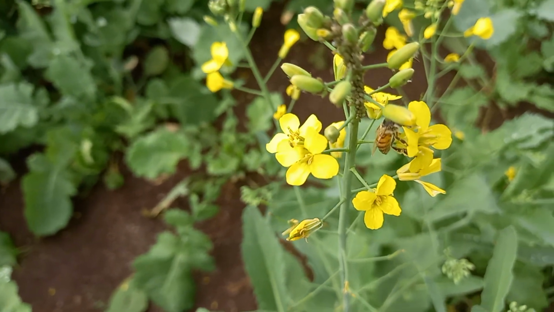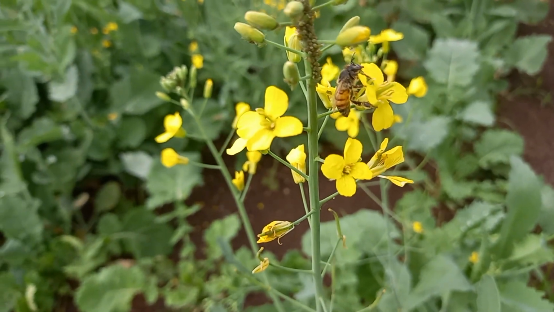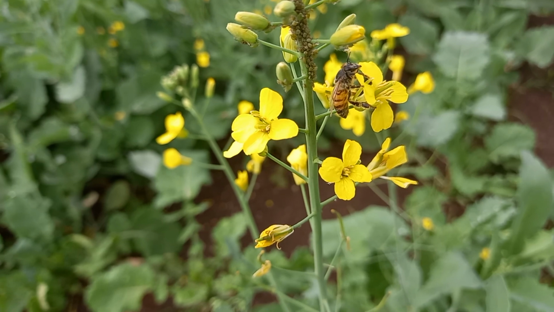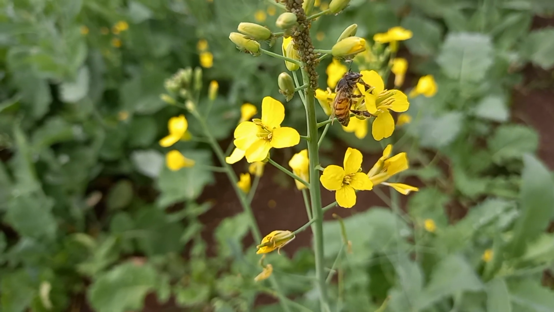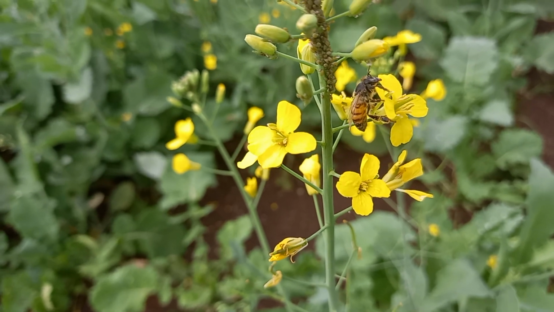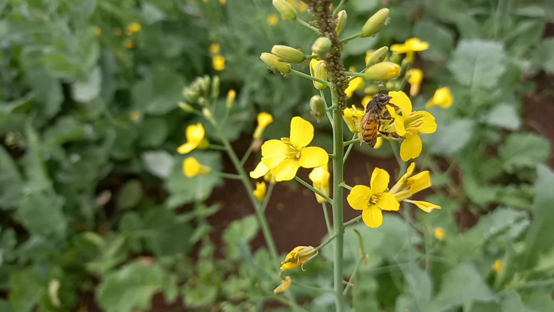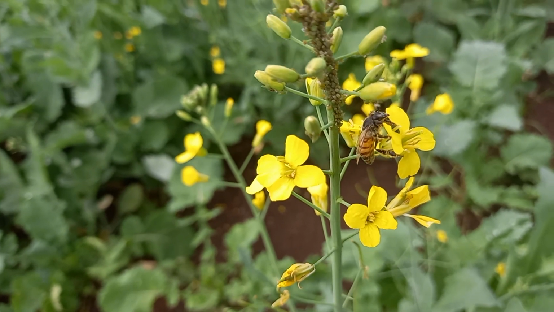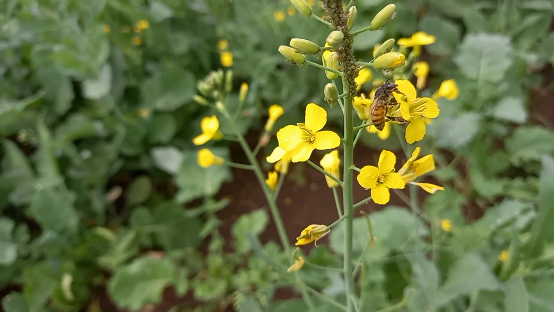Because it is almost becoming an endangered species, because the population of these bees is reducing now and then. So we must take care of this bee because without this bee, we don't expect to have efficient pollination.